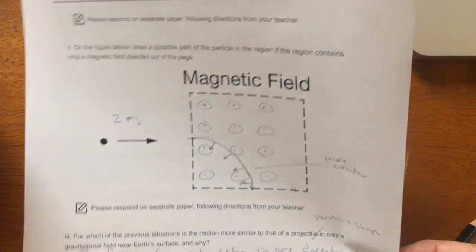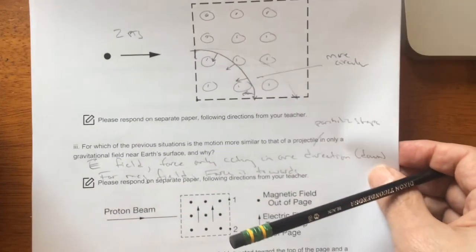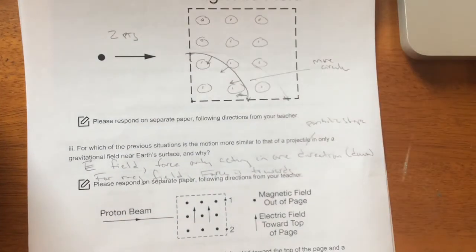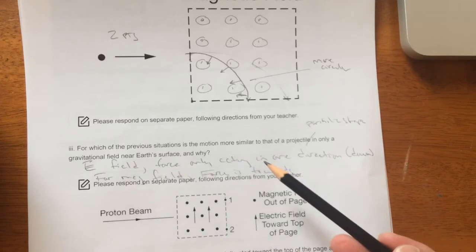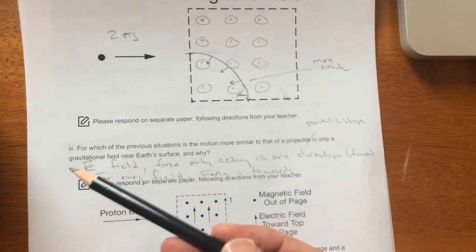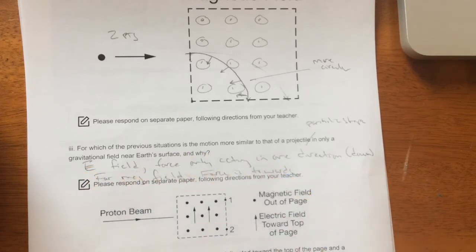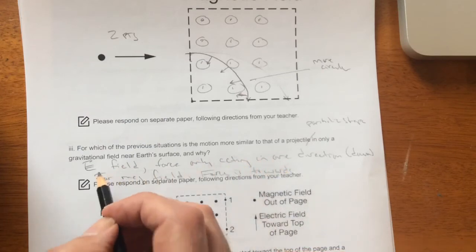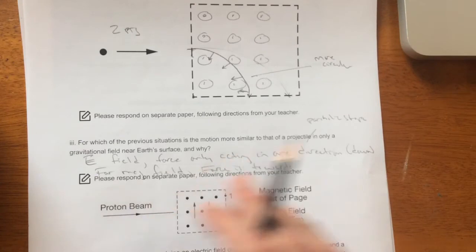All right. For which of the previous situations, oh, there we go. I just talked about that. So again, when you're faced with this, you're not just going to say the electric field. You want to explain why it's the electric field and why it's not the magnetic field. Complete statements. They're going to rope-a-dope you in which they ask you why. They're kind of inviting you to explain. You just can't write E field. You have to explain the why.